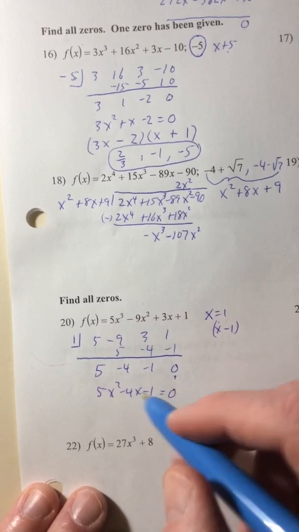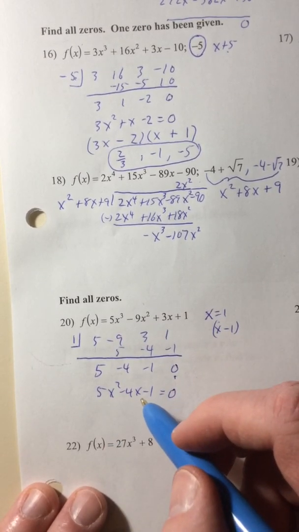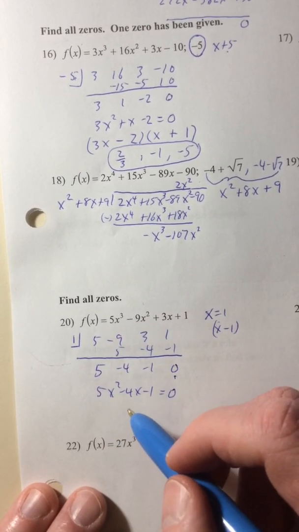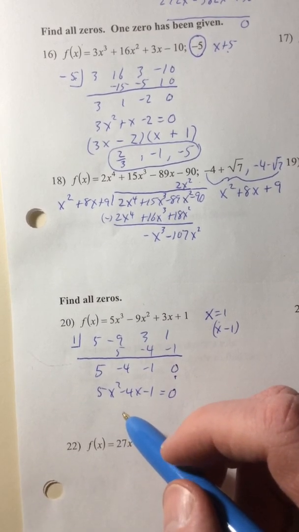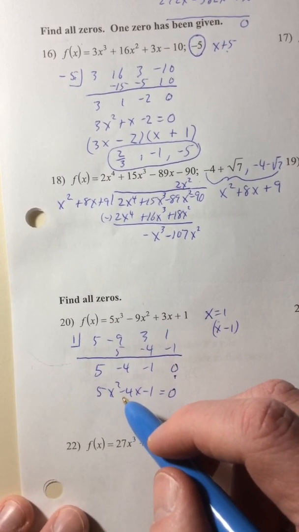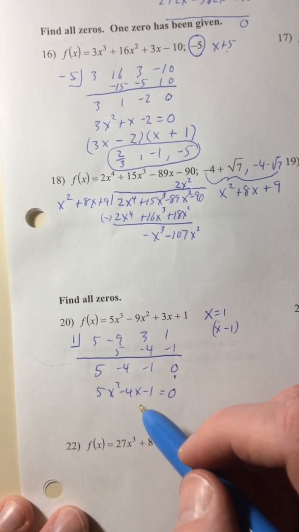We set that equal to 0, and we solve it either by factoring, using the master product rule perhaps, or maybe the little shortcut that I've been showing you. Or we plug this into the quadratic formula and we get a nice answer from the quadratic formula.